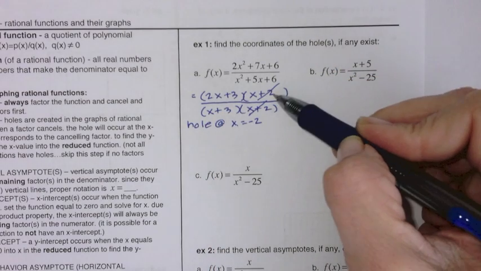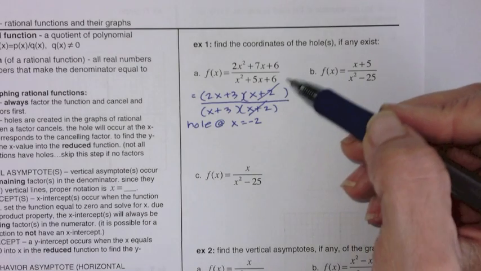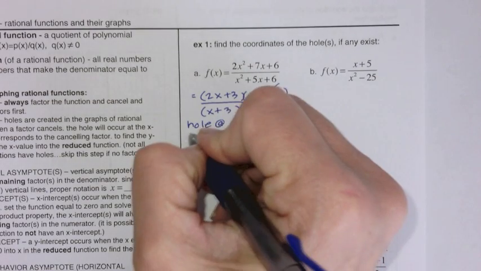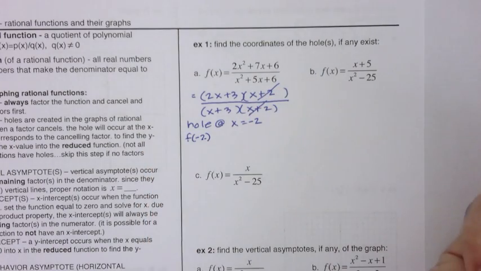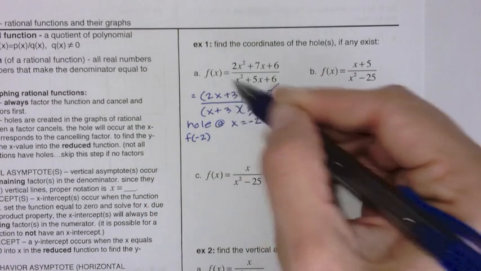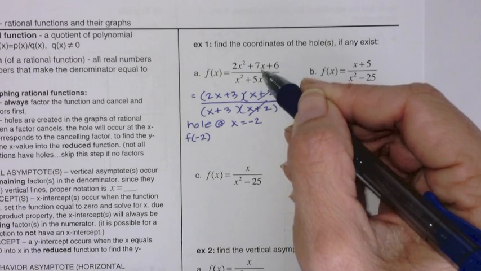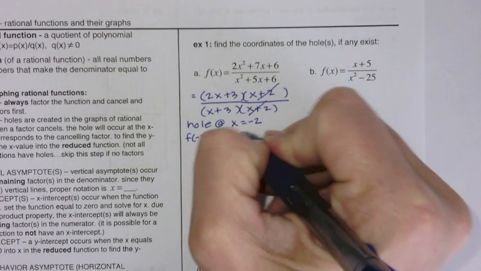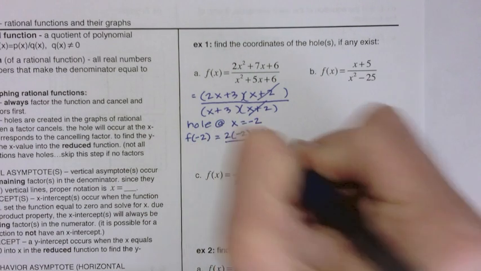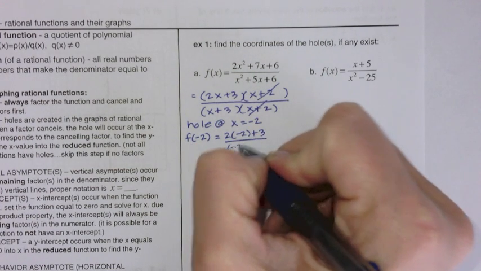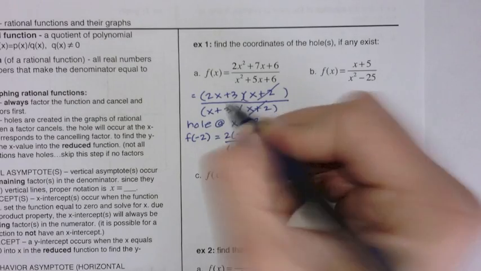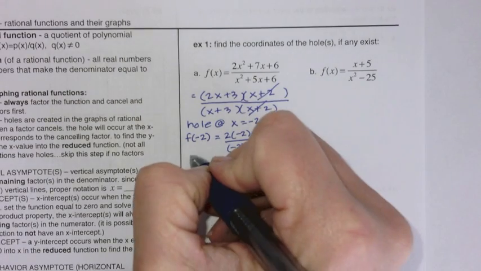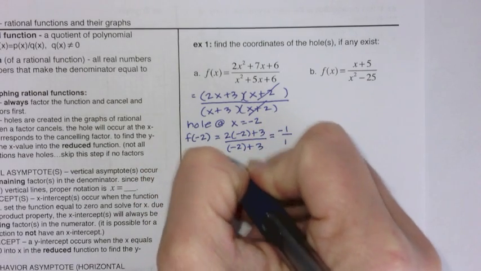Okay, so that's the x value that's going to correspond to that factor of x plus 2. So this does ask us for the coordinates, so we just need to plug in -2 into our reduced function. So we're not plugging it into the original, it's the simplified one. So we get 2 times -2 plus 3 all over -2 plus 3, again plugging it into here, and that's going to give me -1 over 1. So then my whole coordinates are at -2, -1.